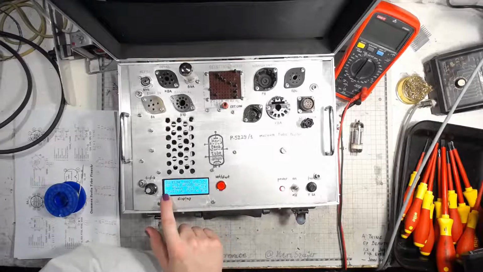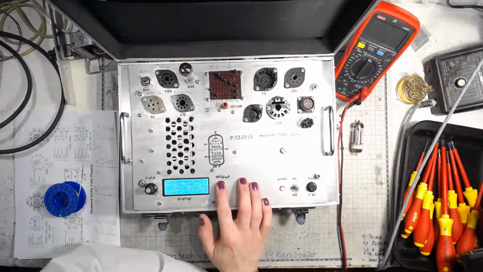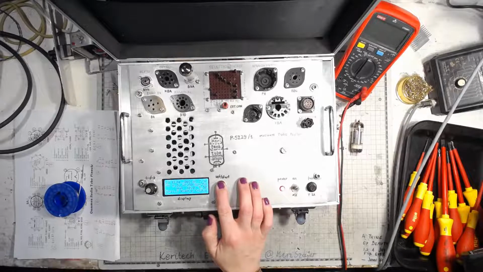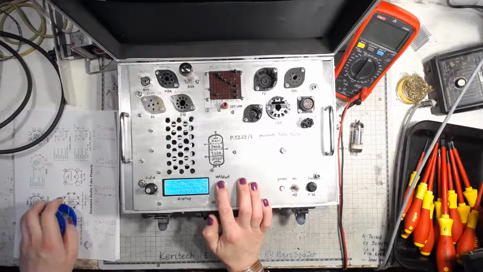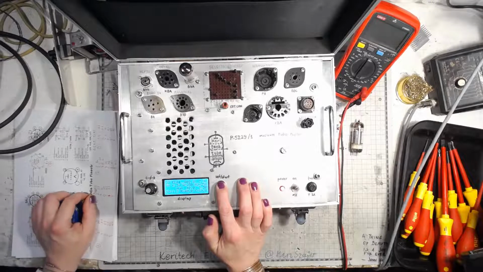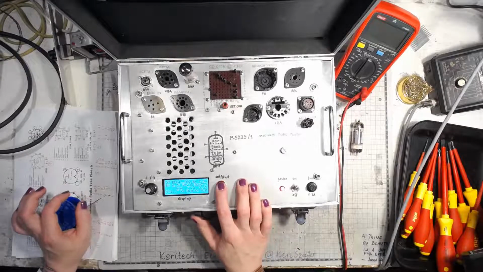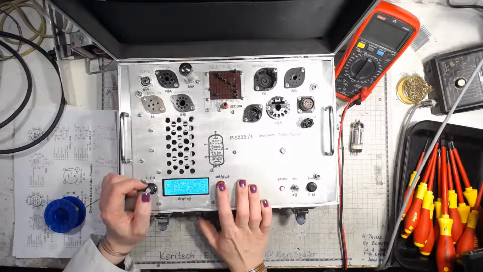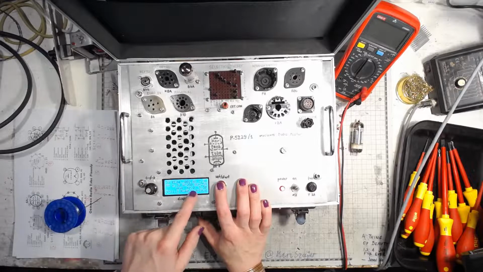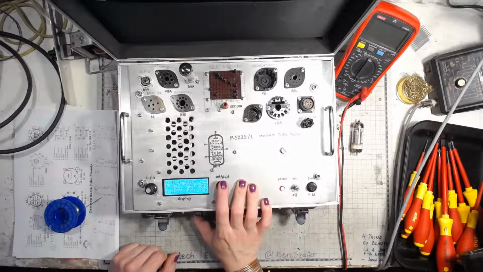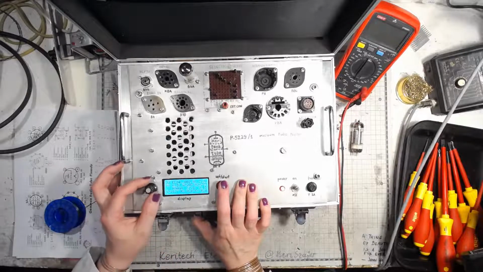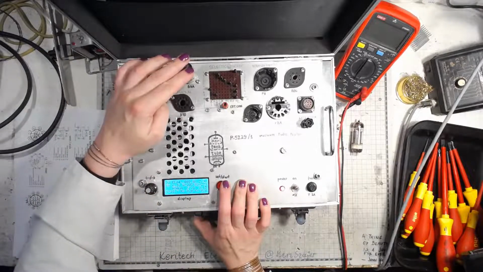It's something like 18 milliamperes per volt transconductance, which is pretty weird. And the internal resistance, it's also pretty off. I wouldn't really trust this tube.